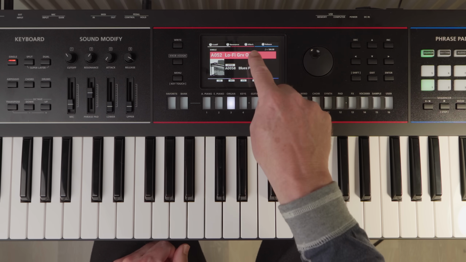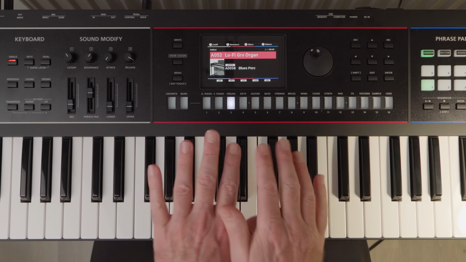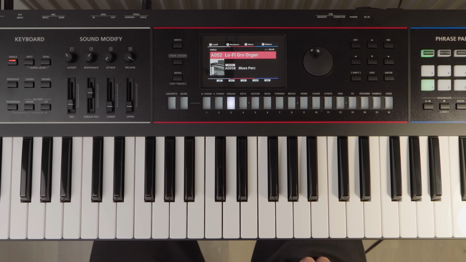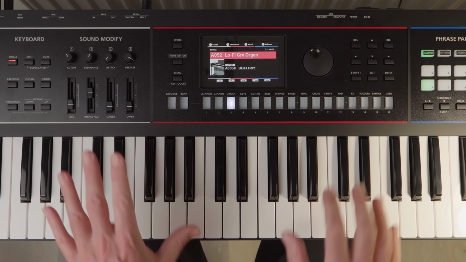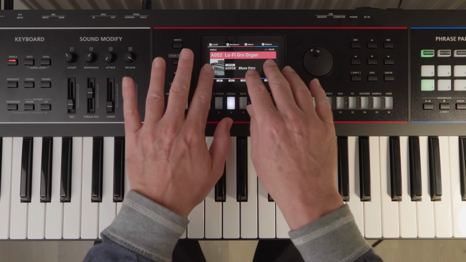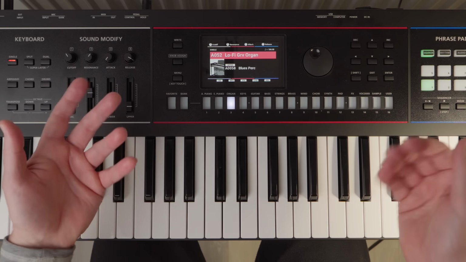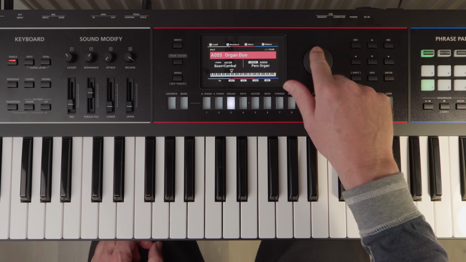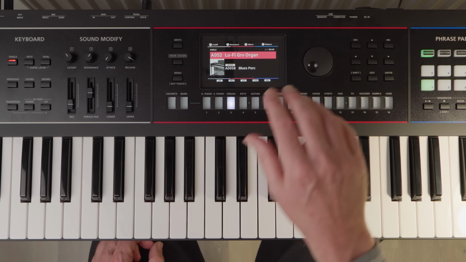But these are scenes. And yes, we only have a few hundred scenes on board. And you can create, I think, is it 128 or 256 of your own favourite combinations as well. Scenes is often called performance mode or combi mode on other keyboards. So we're browsing through the scenes, but that's not what we want.